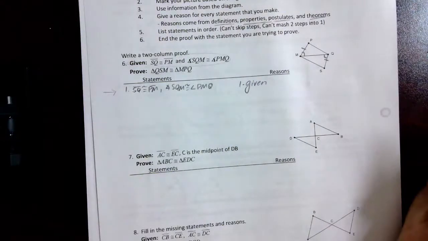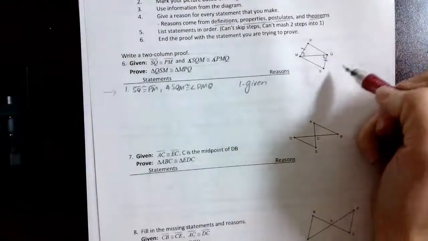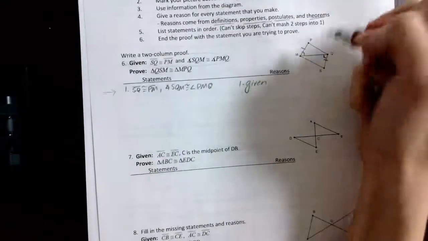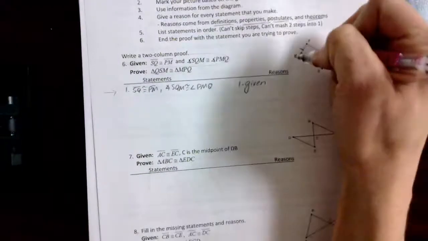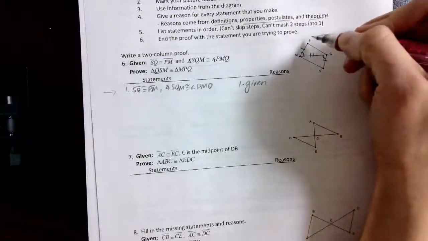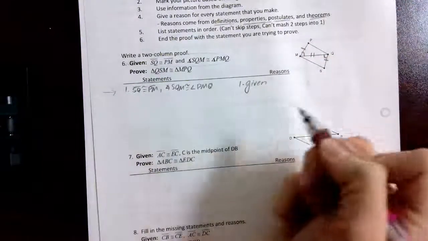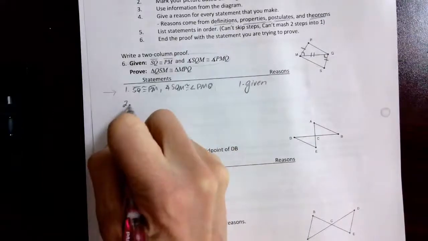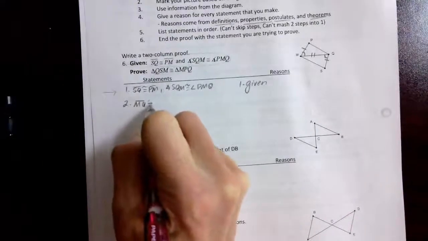What I would ask you then, is there anything else I could mark in this diagram? What I can do is I can mark this centerpiece because it's shared between the two triangles. It would have to have the same measure in both triangles. So since I marked it, I need to state it in my proof. I'm going to say MQ has to be congruent to MQ.